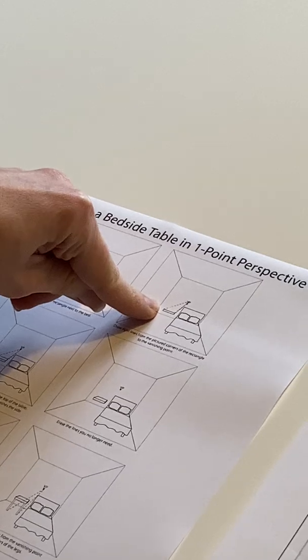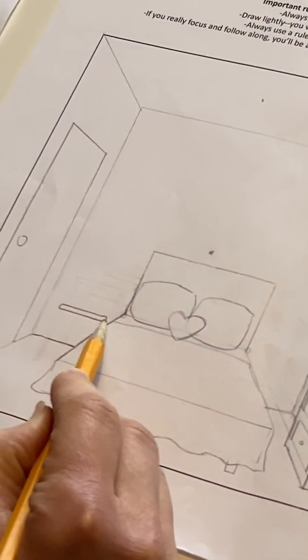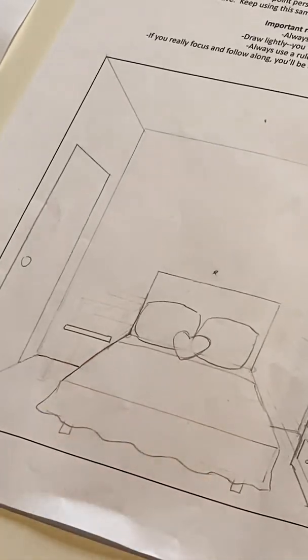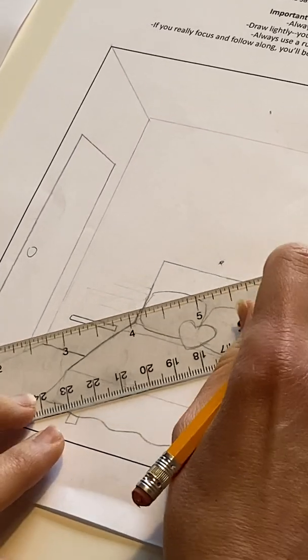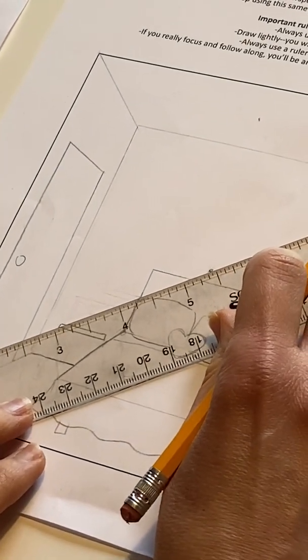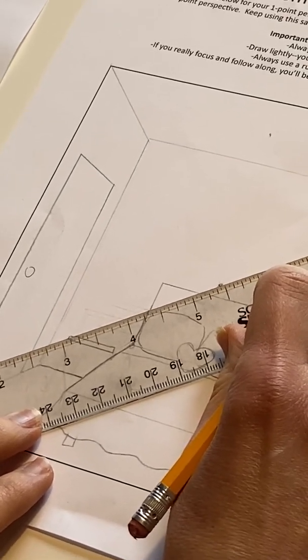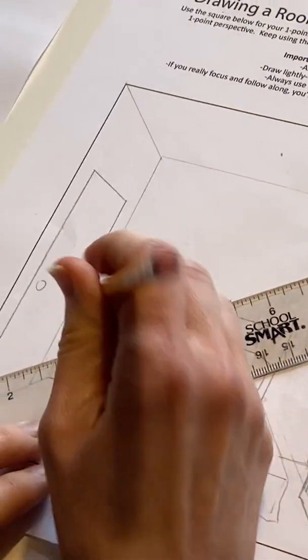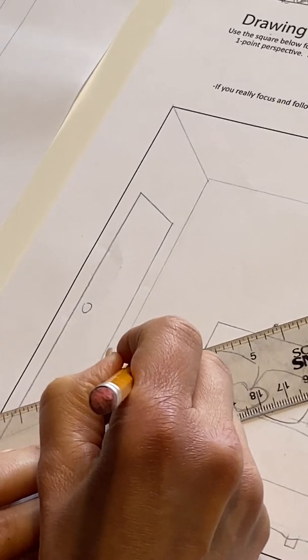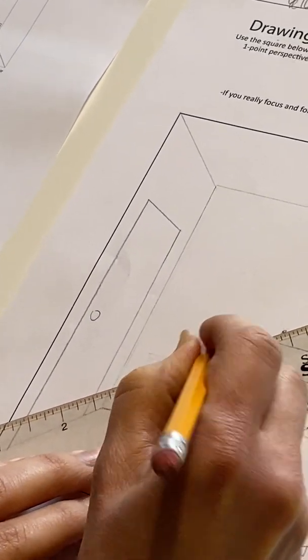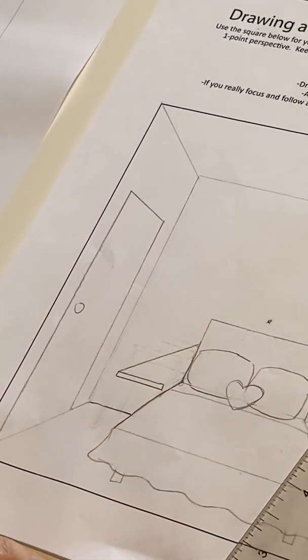Second step, you're going to take the corners of that rectangle, these 3 corners, top left, top right, and bottom right, and you're going to connect them with your vanishing point. So you line up first the top left corner with your vanishing point, and when I make my connecting line, what I want to do is not go through the bed. The reason for that is that that will save me some erasing later.